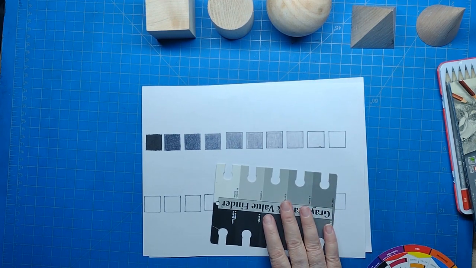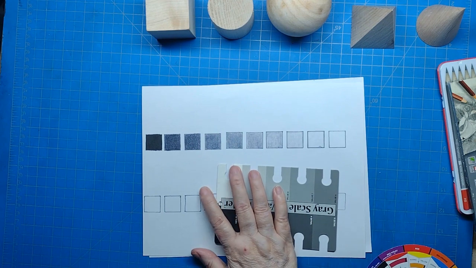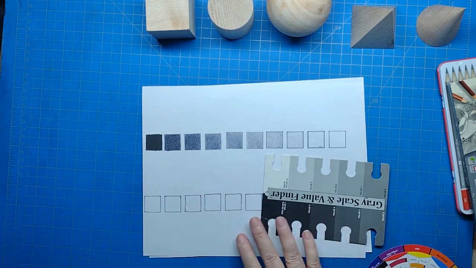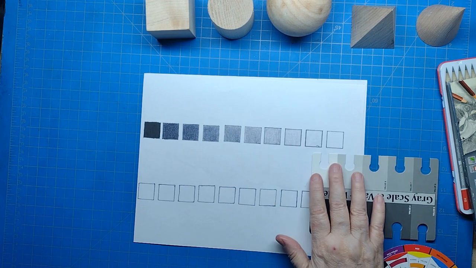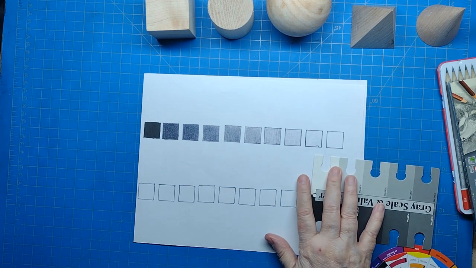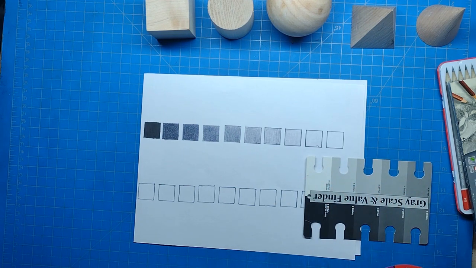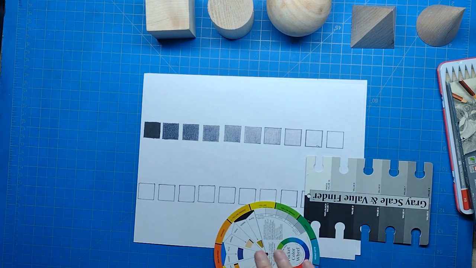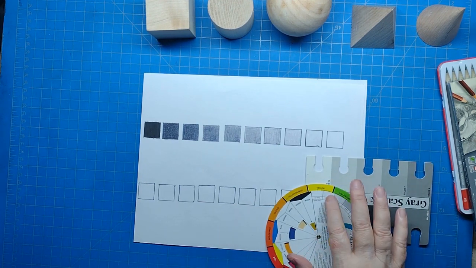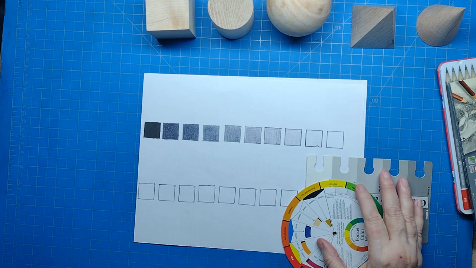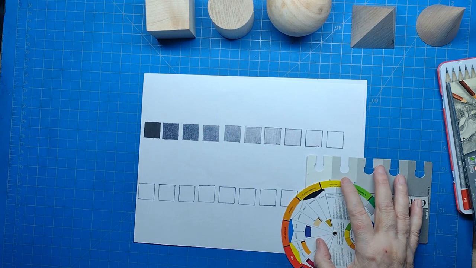Now this will yellow, so if you get it out of the store, make sure it hasn't sat in the store too long. As you can tell, this white is much whiter than this paper. And the interesting thing I found, when you look at them, here's the white. Look at the second one. They're very, very close, just a hair difference.